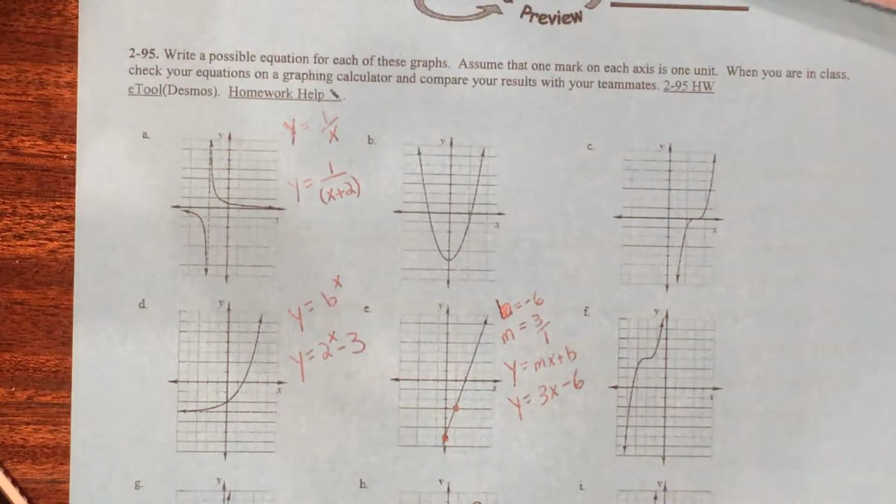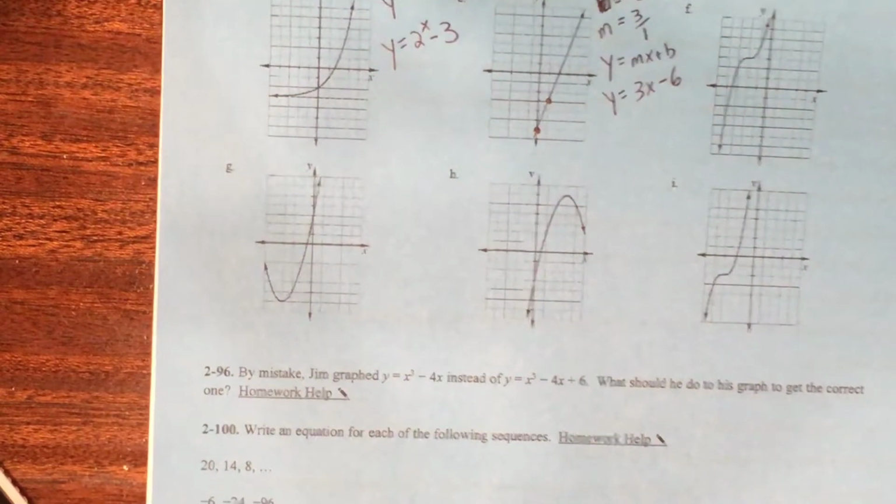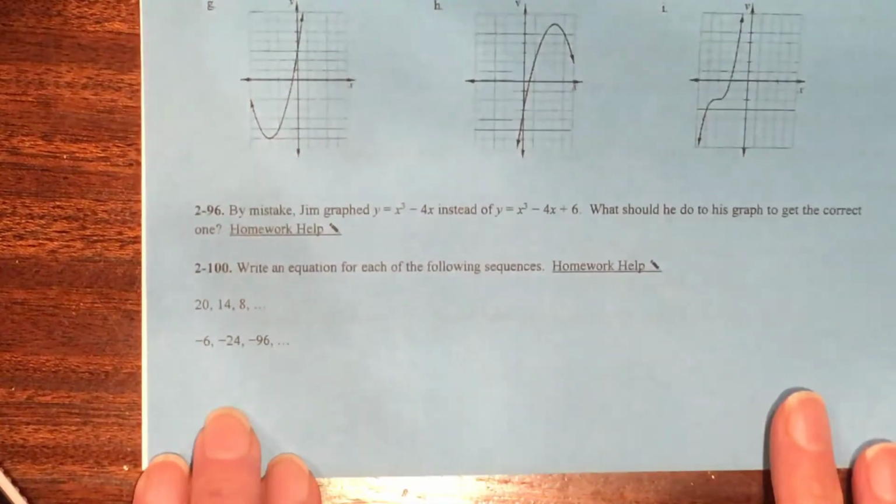All right, so that's all I'm going to do on 2-95. The rest of them we've done lots of practice with, so I think you should be able to accomplish those. We're going to look at 2-100 for a couple minutes. So I'm sliding on down to 2-100 here.